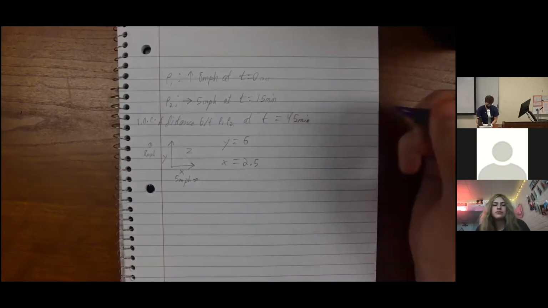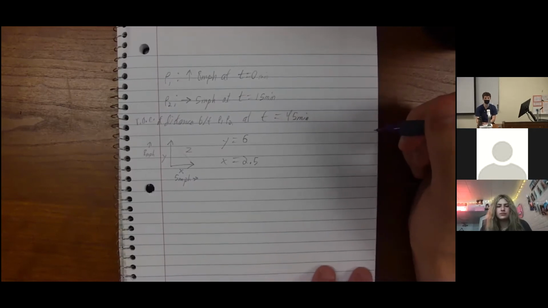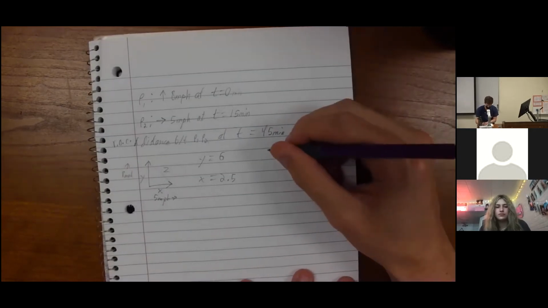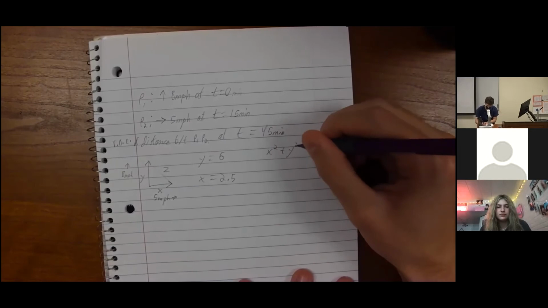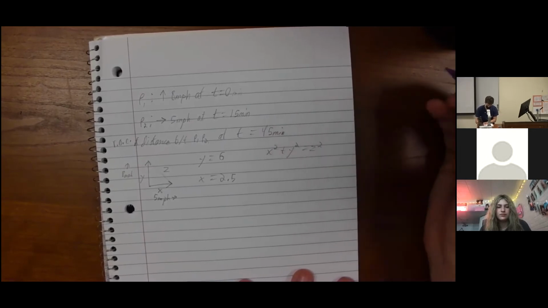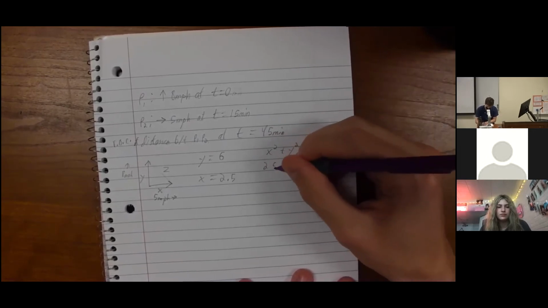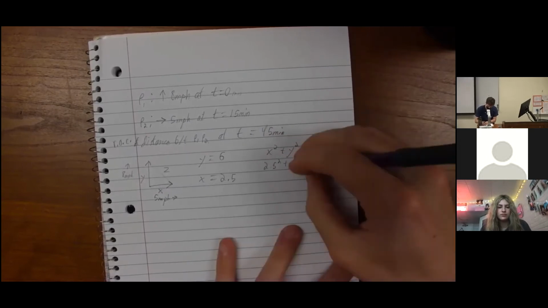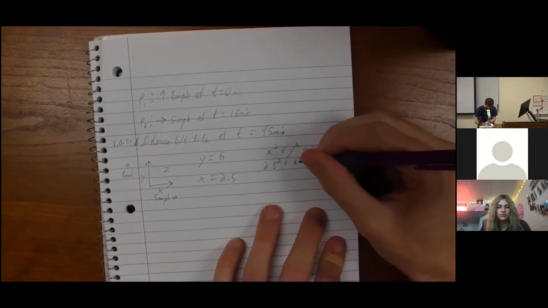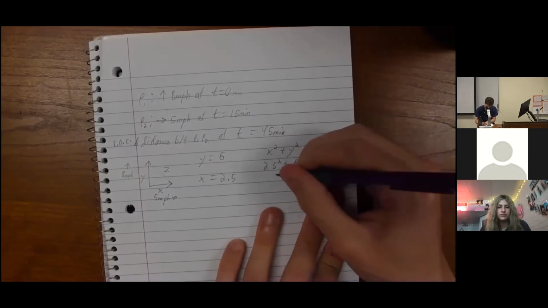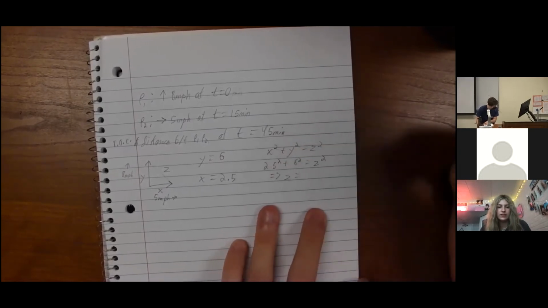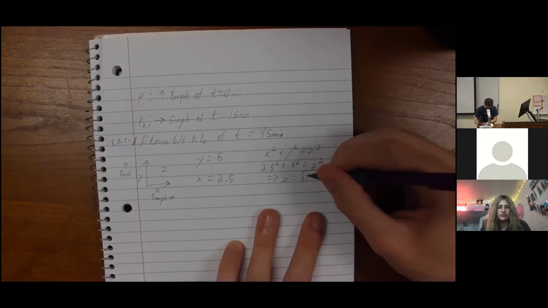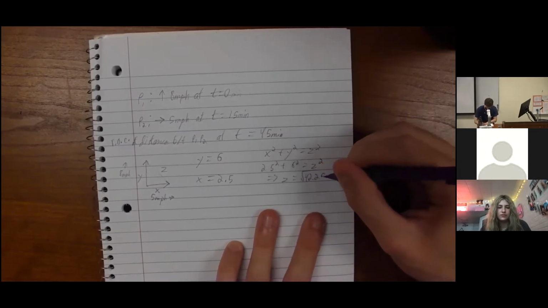Great. Okay, and then this is where we can use the right triangle stuff, right? So we've got x squared plus y squared equals z squared. We can just plug in 2.5 squared plus 6 squared equals z squared. So z is root 42.25.